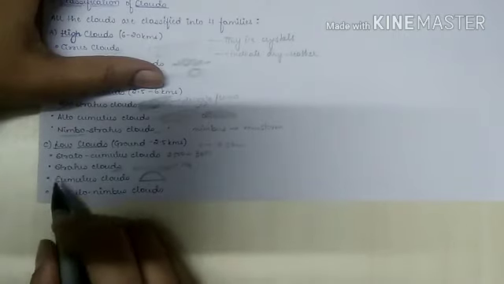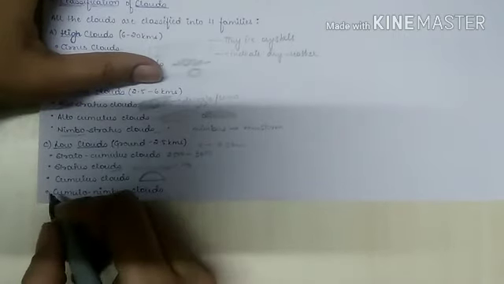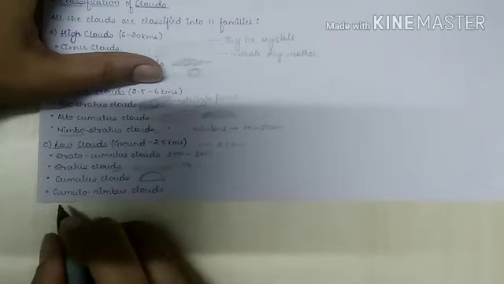Okay, lastly we have this vertical family of cloud, just like this. These types of clouds are known as cumulonimbus clouds.